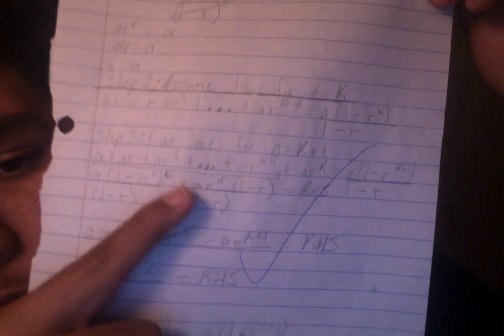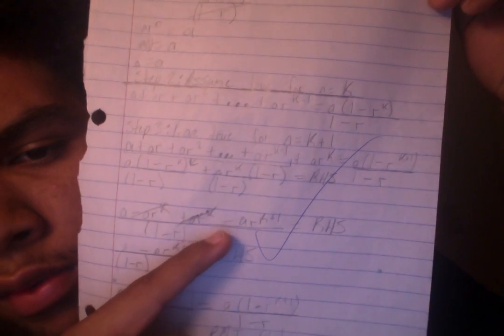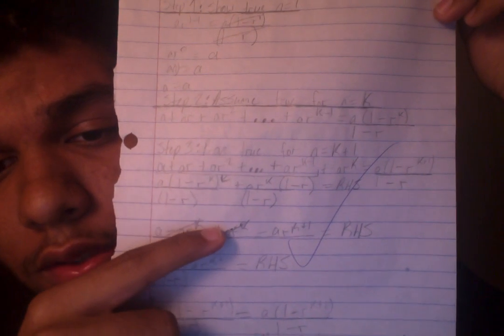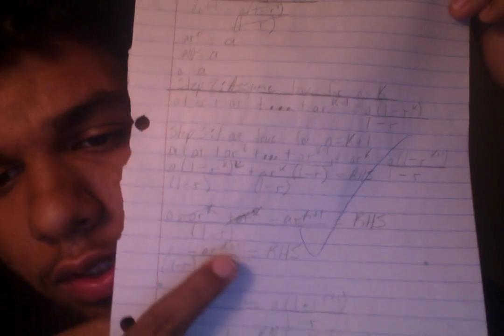And you can see this right here. This is where we substituted in. And then after we substituted in, we got that right there. That is where I combined and eliminated the two a times r to the k, and that is where I got this in here. Then that was the end of my proof.